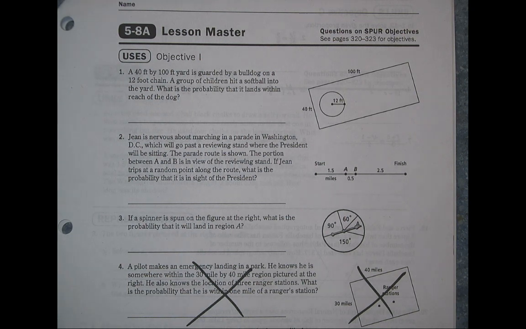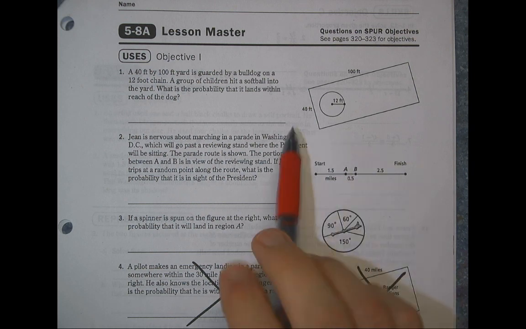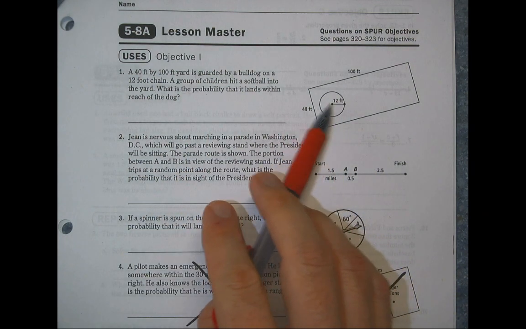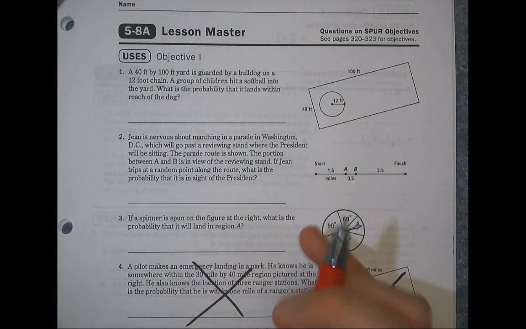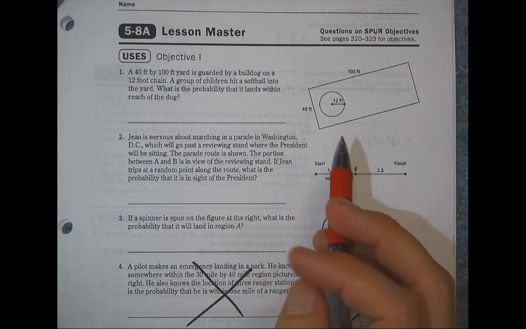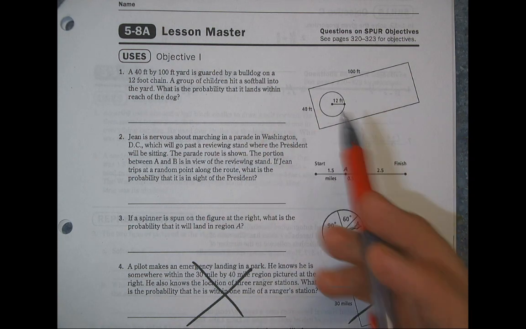So 5'8", we're continuing with probability. We're looking at the chances of something happening compared to the total number of possibilities. It always goes back to that. But now we're looking at more visual things. We're always going to be looking at, say, a target or a piece of a line, and you're going to compare it to the total. By comparing, I mean set it up as a ratio, and then because we're going to look at probability, we're going to divide and make it a percent.